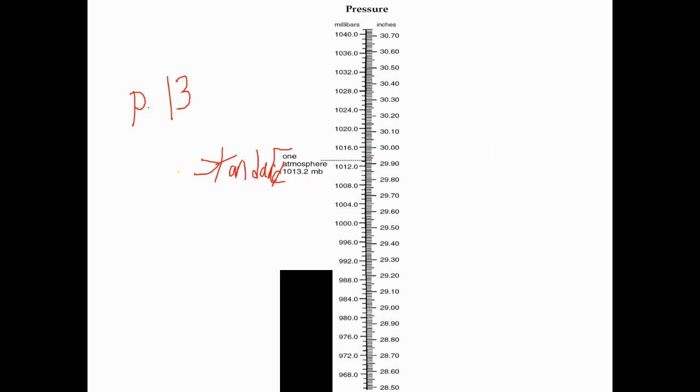I know I have 1013.2 here. Here I have 29.9. Here I have 30. So in between here, I need to figure out what each of these teeny tiny little lines is going up by. Notice in between 29 and 30, I'm only going up by 0.1.